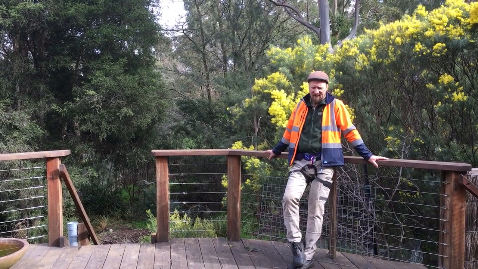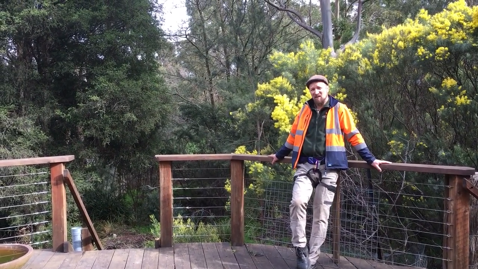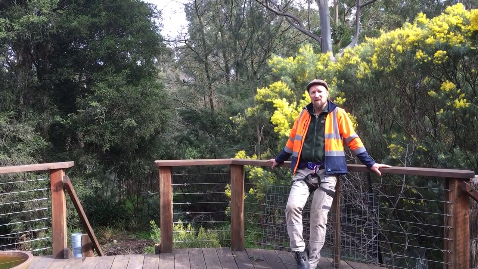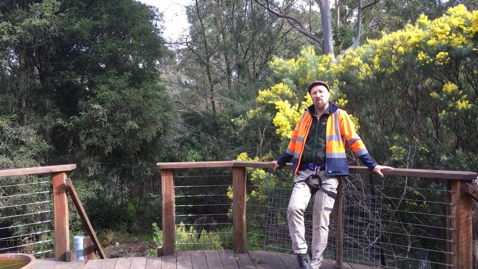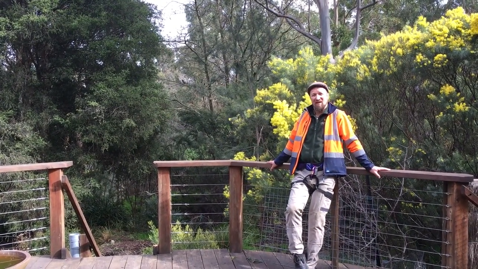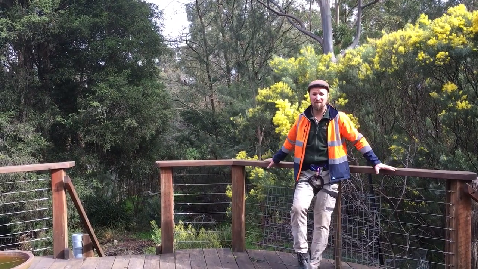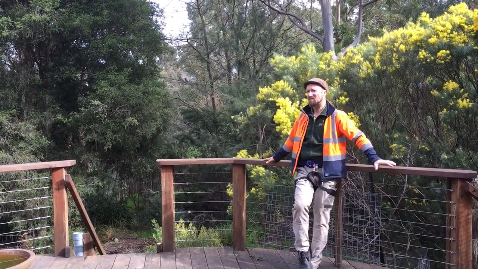VPO1 is an overlay that specifically aims to protect important fauna habitat within the area that it occurs. Here, for instance.